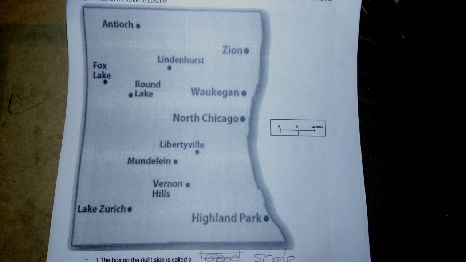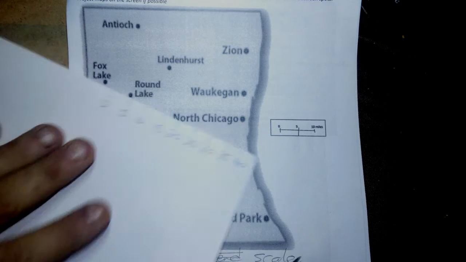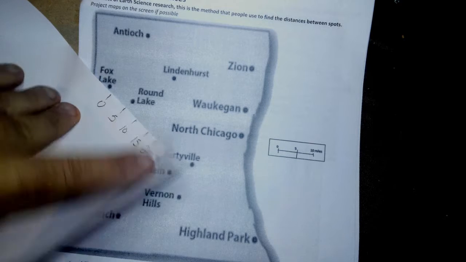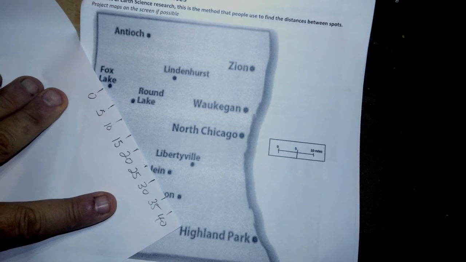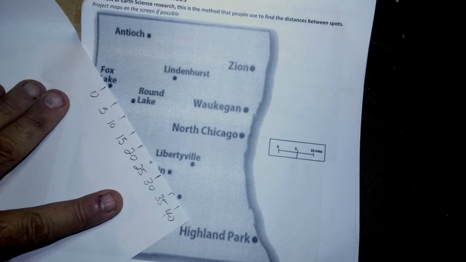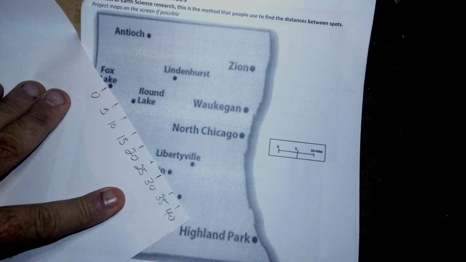Okay. How far would you fly an airplane from Fox Lake to Vernon Hills? So I put the 0 mark on the Fox Lake, and then Vernon Hills is way down here, and I get somewhere between 35 and 40. I'm going to make my best guess that that's going to be 37.